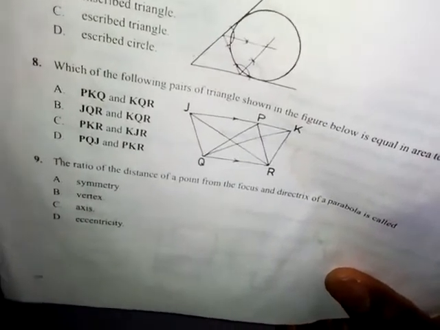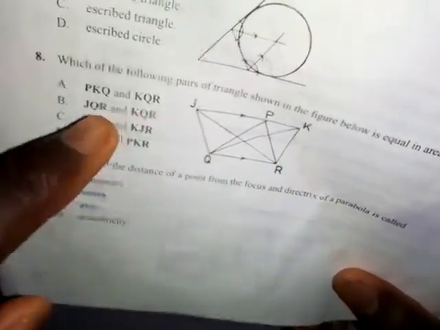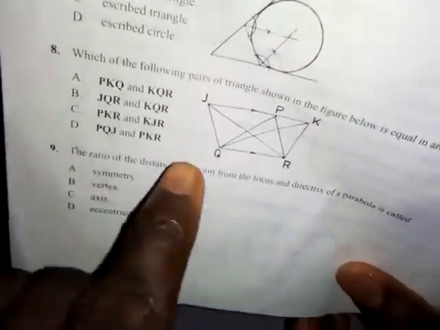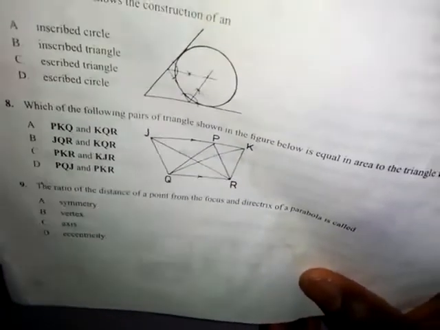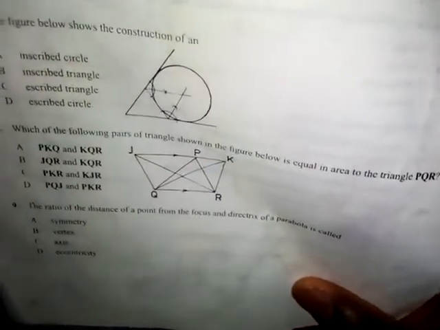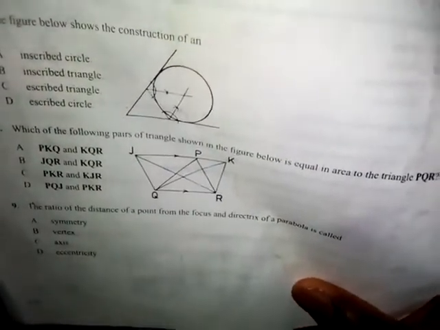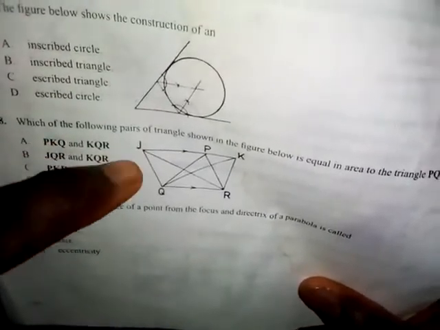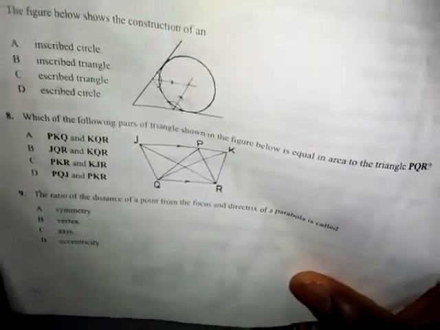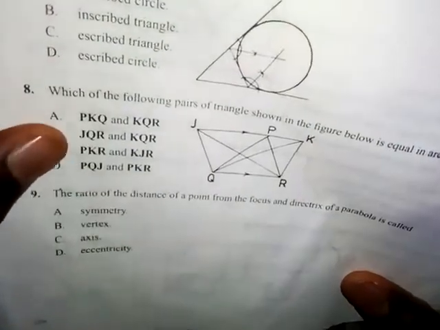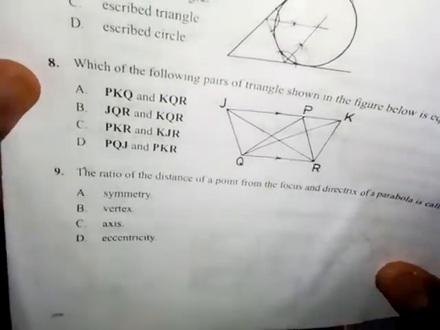The reason is that triangle JQR, triangle KQR and triangle PQR are on the same base, and there is a theorem that says triangles on the same base are equal in area. So the answer is option B, JQR and KQR.